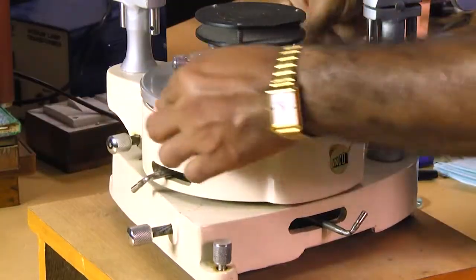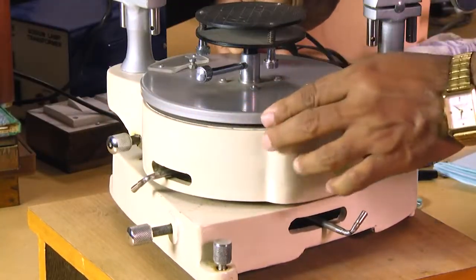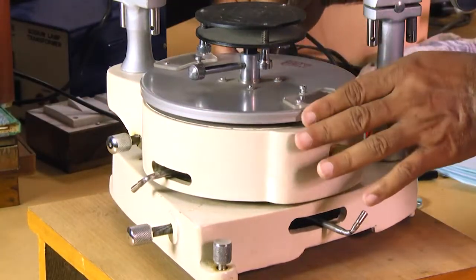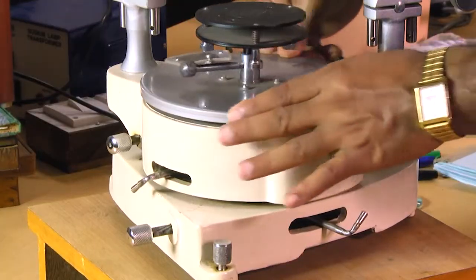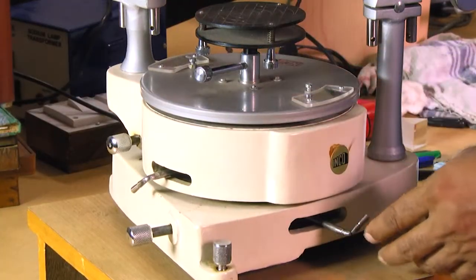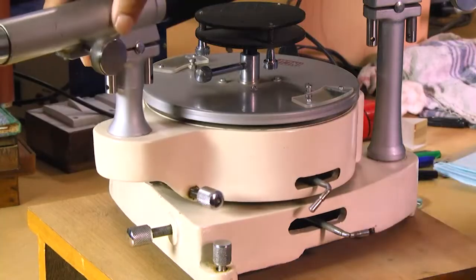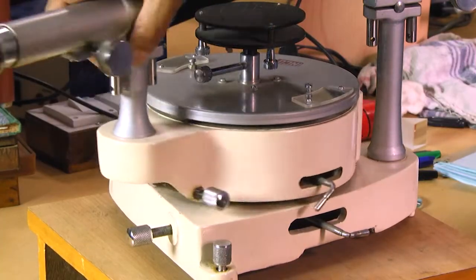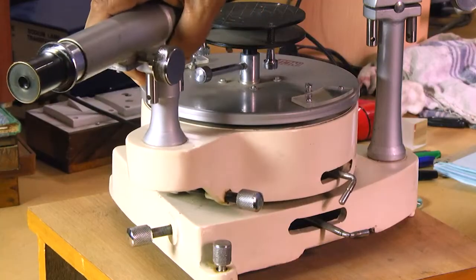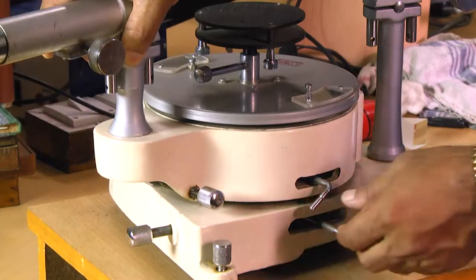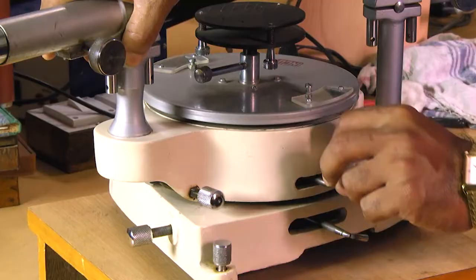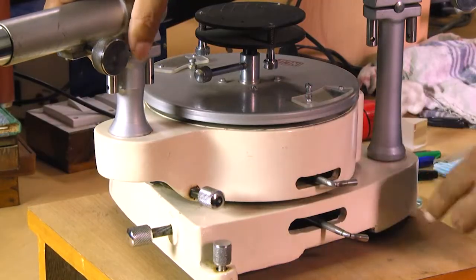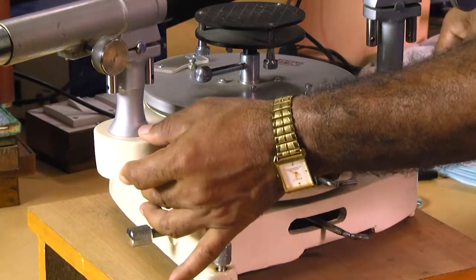I think I have to see which one is for what. So, basically, two rotations you can see here: this one is for the prism table, another is for rotating the telescope. For the telescope, if you tighten this one, then you cannot rotate it.